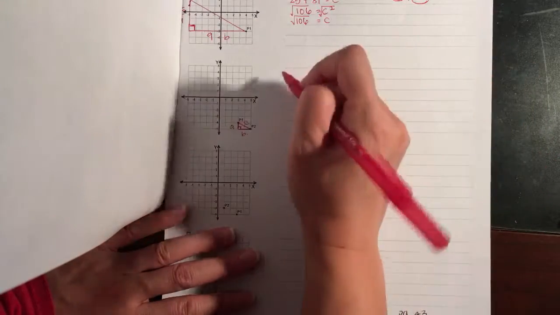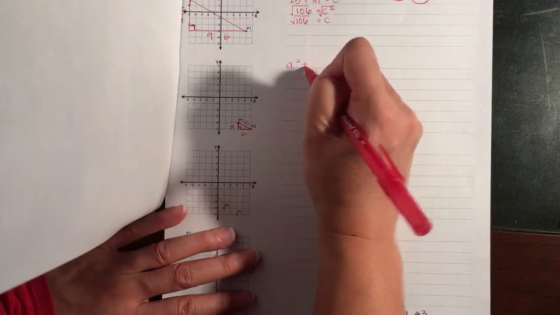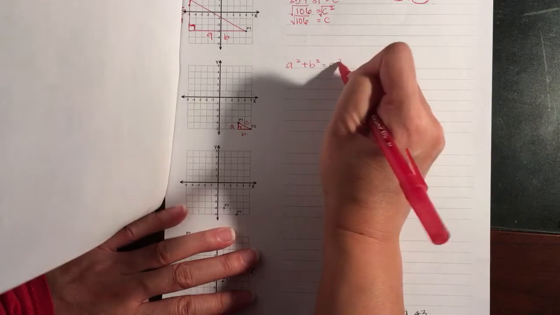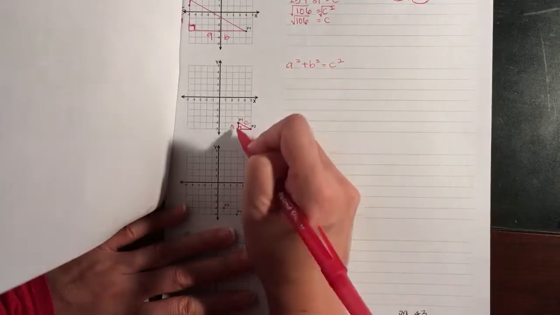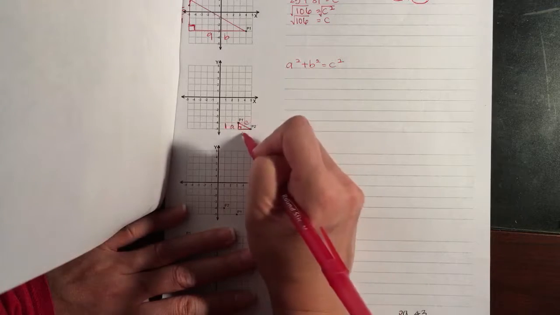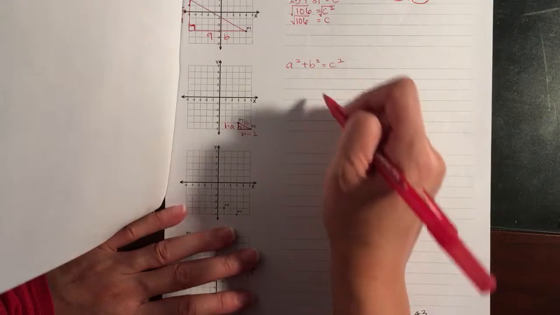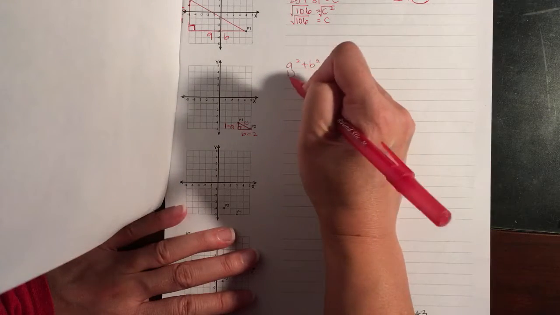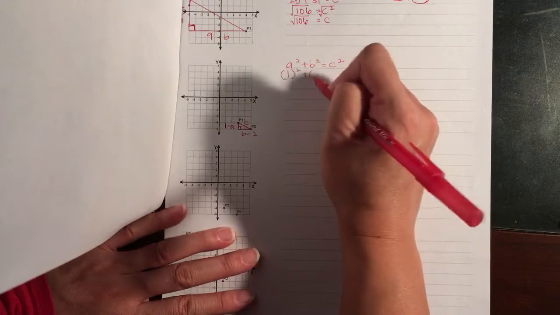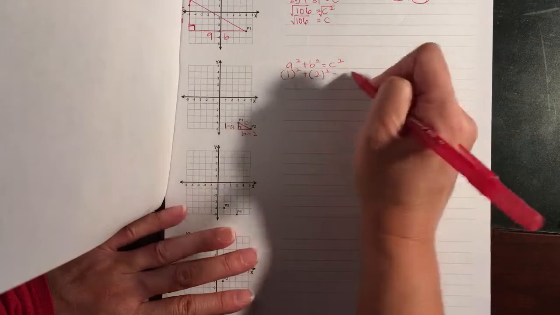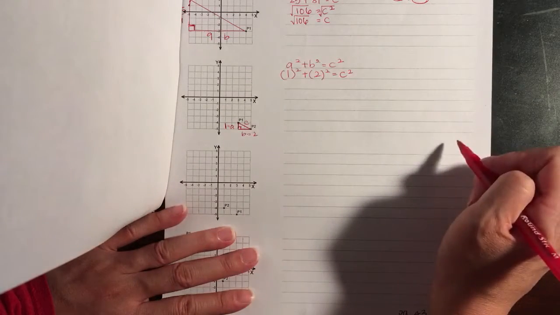So formula again, A squared plus B squared equals C squared. A in this case is 1, B equals 2, and then I don't know C. So A is 1 squared plus 2 squared equals C squared.